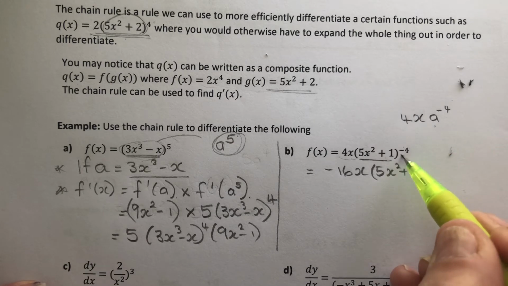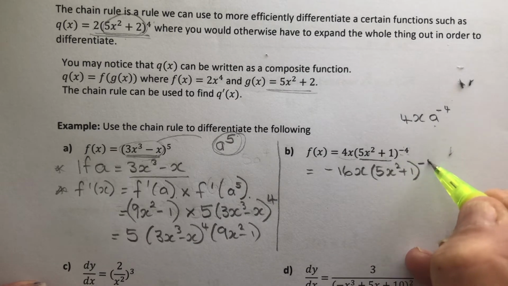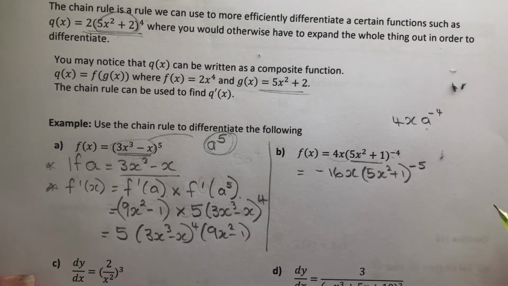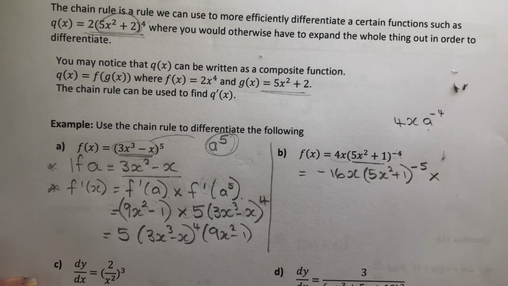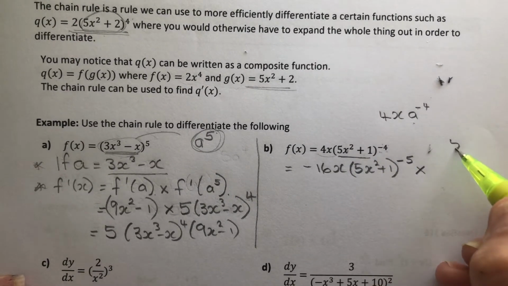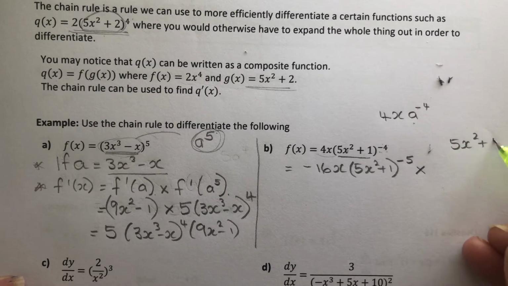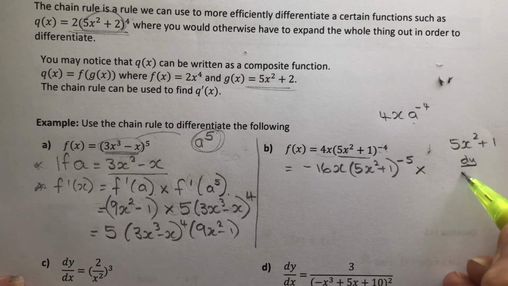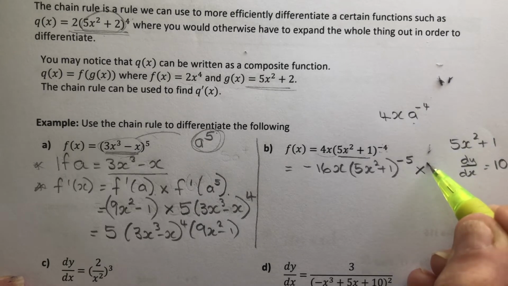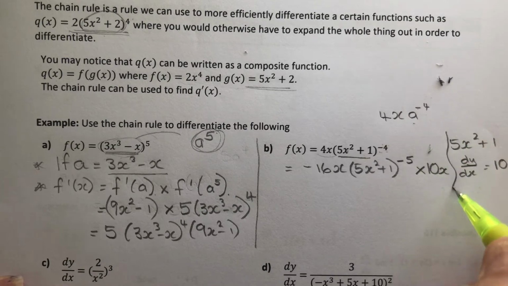And if we take away 1 from negative 4, we get negative 5. And we're going to multiply that by the differentiation of what's inside the bracket. So 5x squared plus 1, if we do dy dx of that, we're going to get 10x. So we're going to multiply that by 10x.